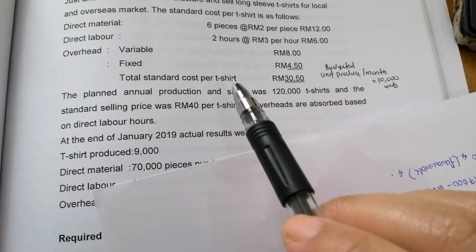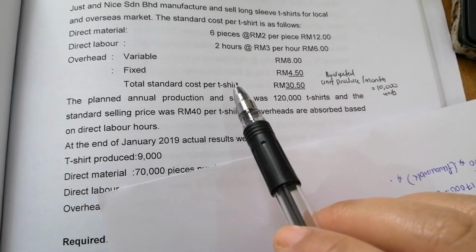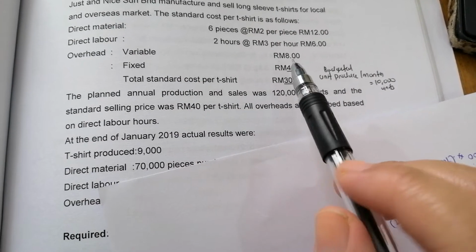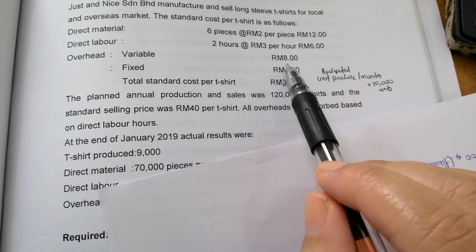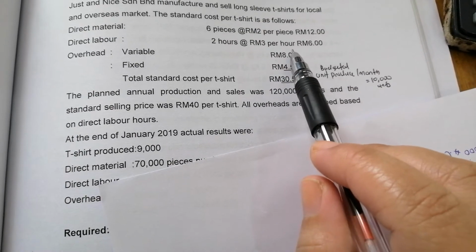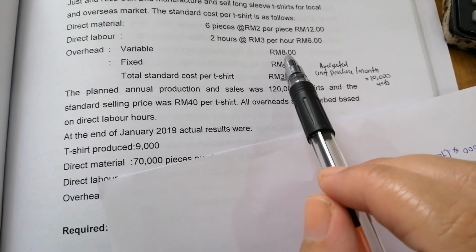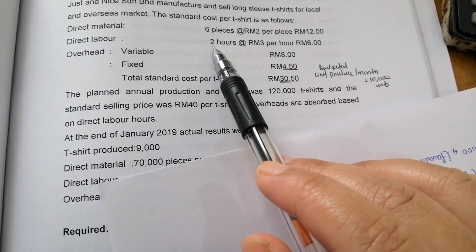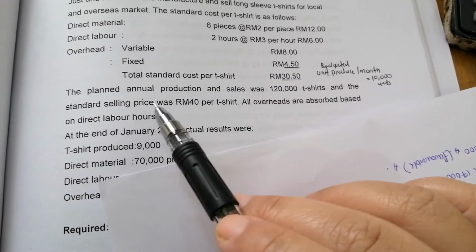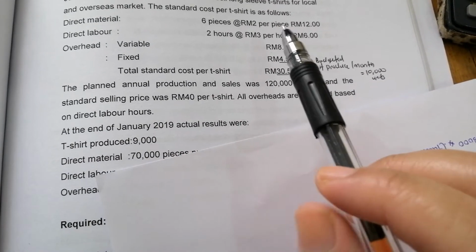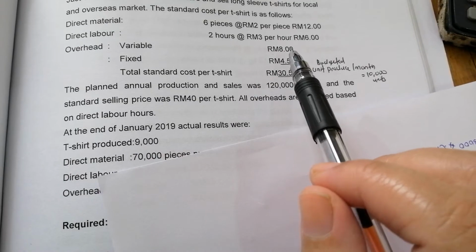We need the standard cost per hour of variable overhead, so from this 8 ringgit, per hour is 8 divided by 2 hours, because the basis is direct labor hours. So 8 divided by 2 is 4 ringgit.